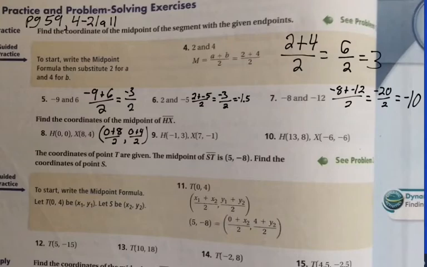What's the X coordinate of the midpoint on number 8? 4. Make sure you answer the question. So the answer to the question was going to be a coordinate. The coordinate would be 4, 2. The 4 I get from 8 divided by 2. The 2 I get from 4 divided by 2.